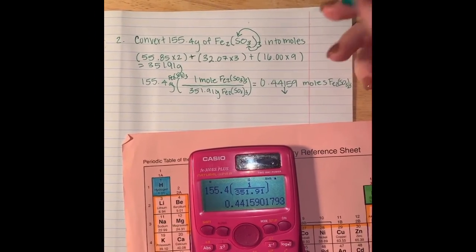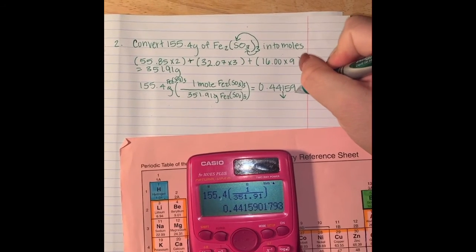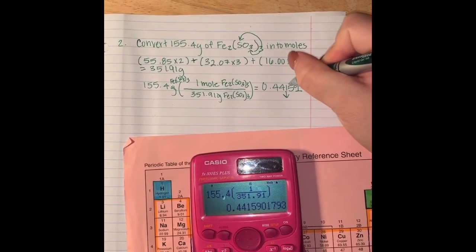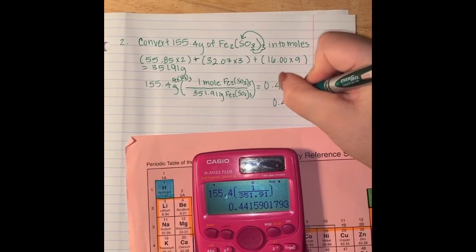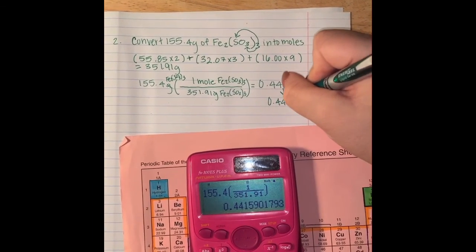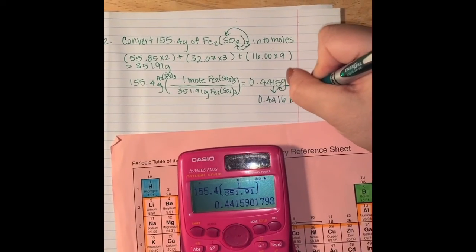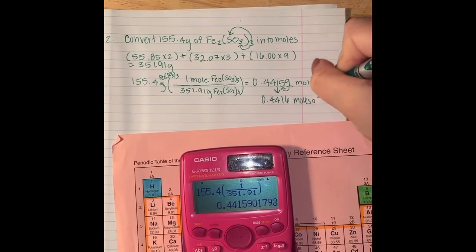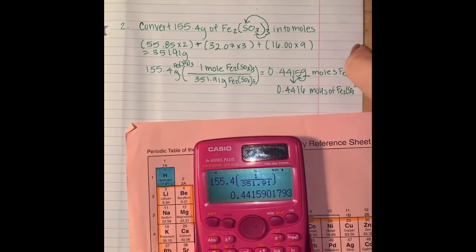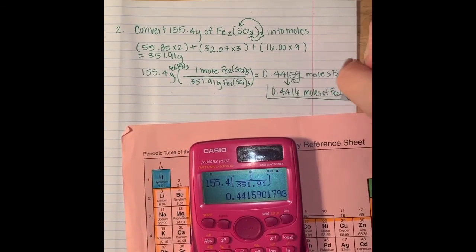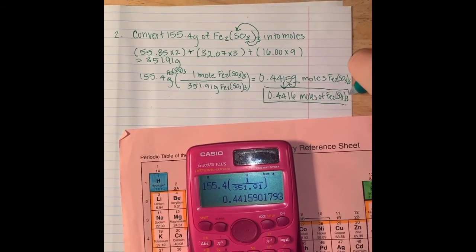So 4 is the least amount. So we're going to go to the 5th digit. This is a 9, and so it's going to round up our 5 to a 6. So we end with 0.4416 moles of Fe2SO3, and that is your answer.